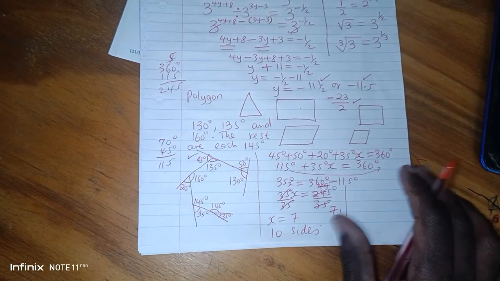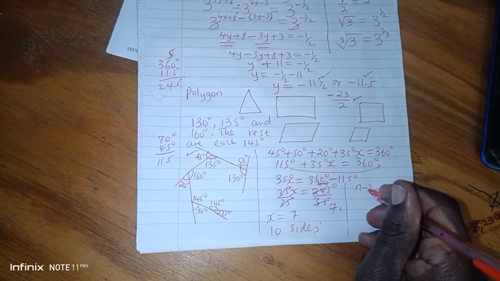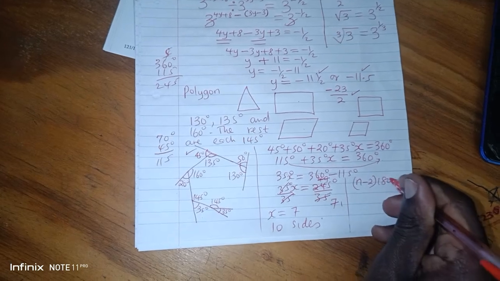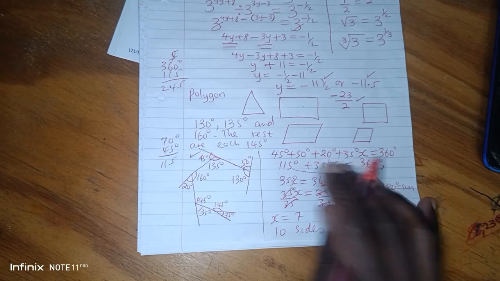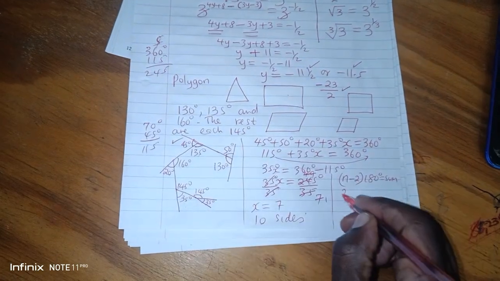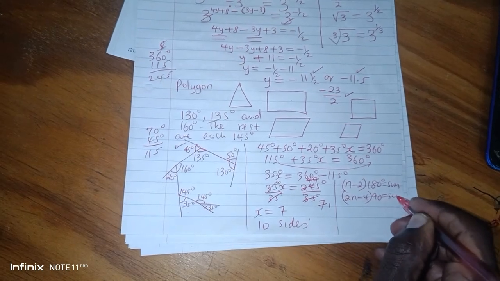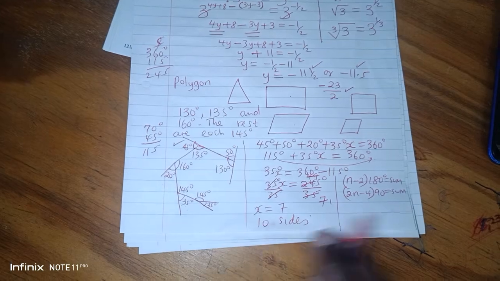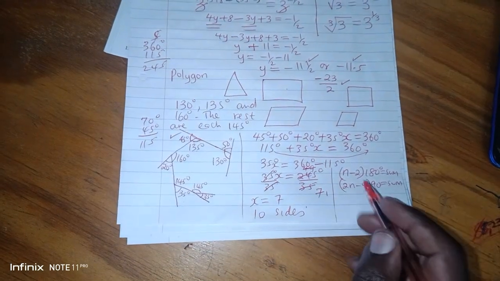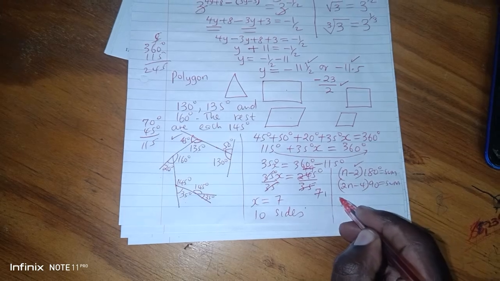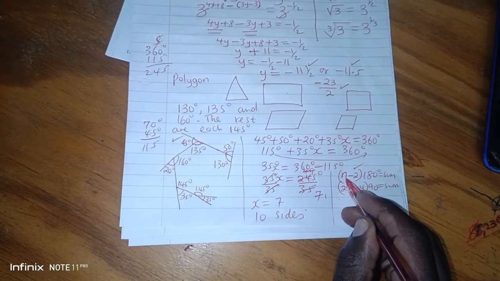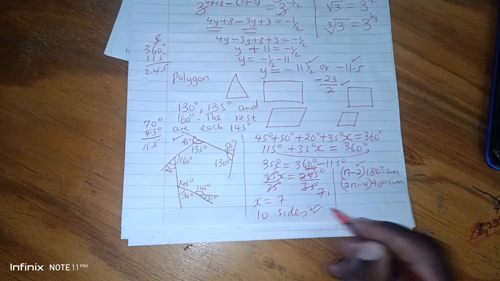So how do you get the sum of interior angles? You can either say n minus 2 into 180, or someone else can say 2n minus 4 into 90. That still gives you the sum of the interior angles of this polygon. Let me come back to the first formula for that matter. N represents the number of sides. How many are they? There are 10 sides for this polygon.